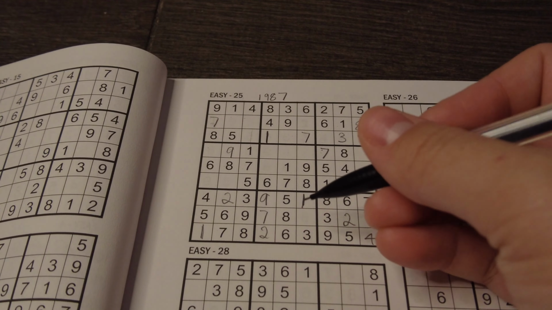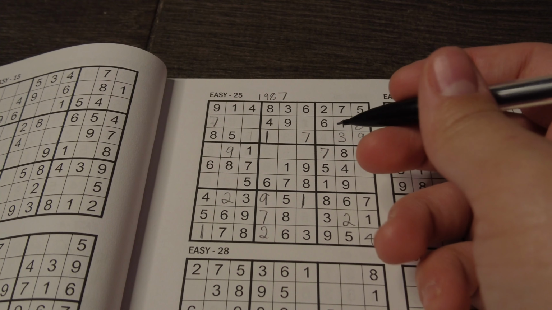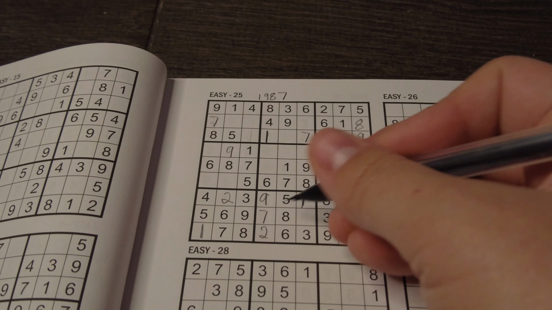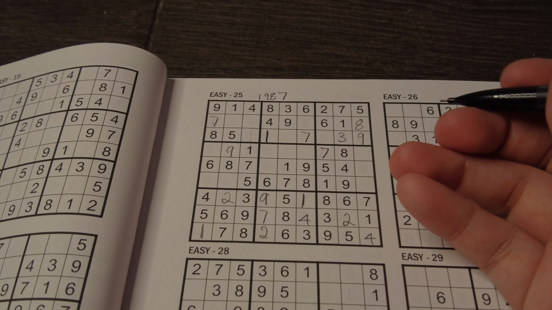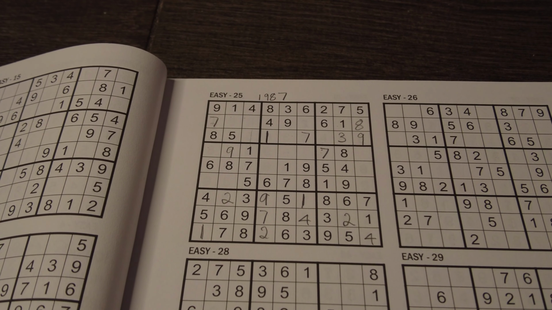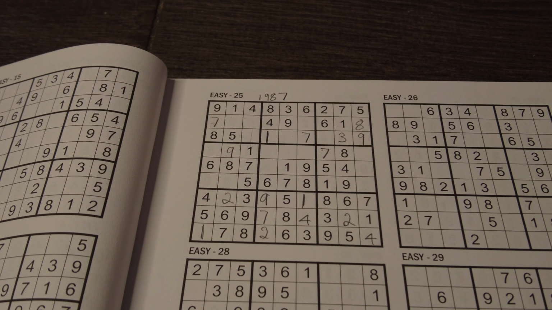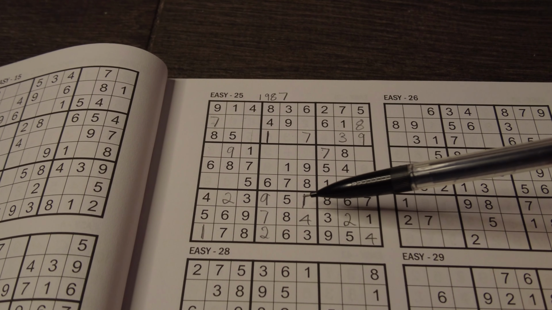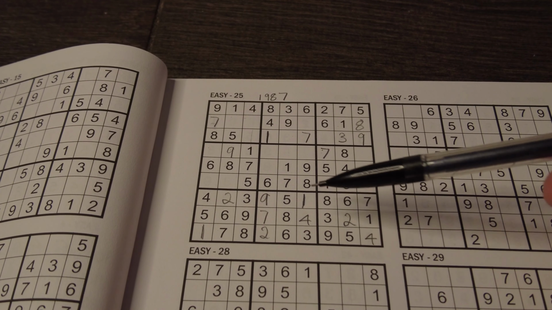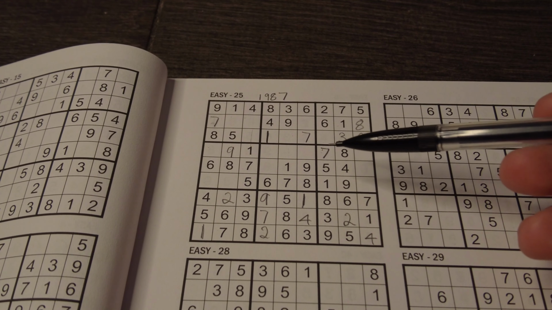And then we're only missing one number in this box. We have 1, 2, 3, and then we're missing a 4. So we can just add that in. Good. Okay. I'm trying to see what other easy rows, if we have any, that are available. In this row, we are missing 2, and we are missing 5.